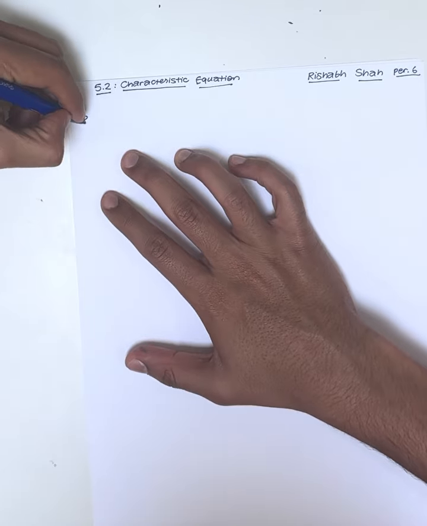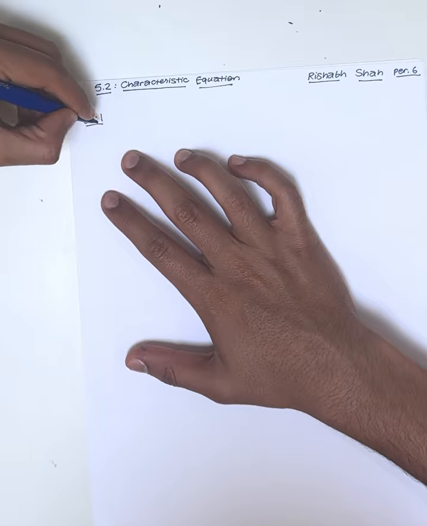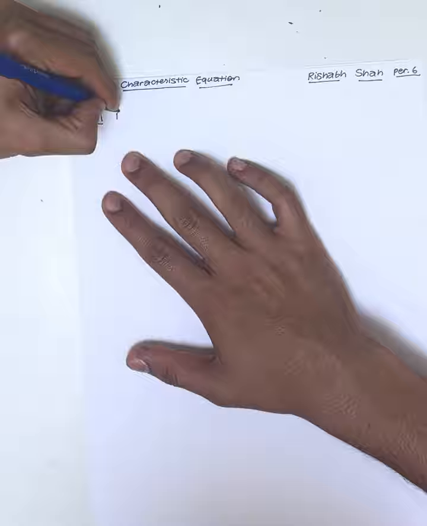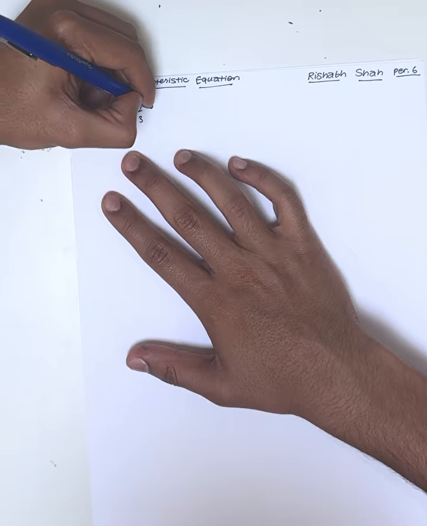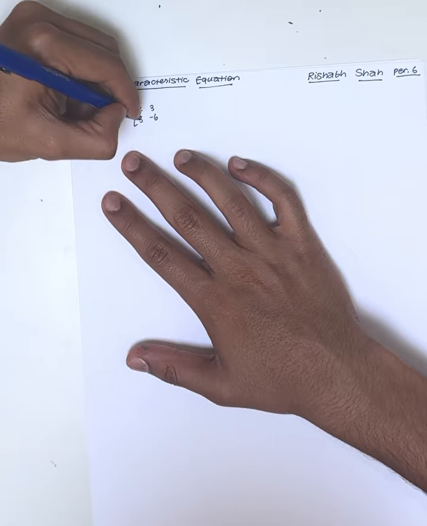Hello everyone, today we are going to be learning about the characteristic equation and using eigenvalues to encode scalar equations of a specific matrix. Just as a review, let's quickly find the eigenvalues of a simple 2x2 matrix. I'll take an example where our matrix A is equal to [2, 3; 3, -6].